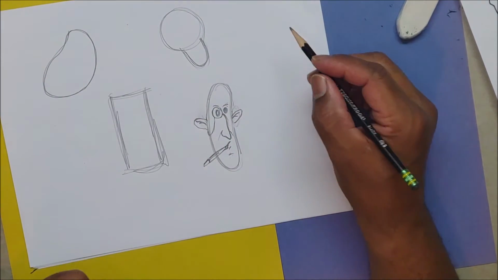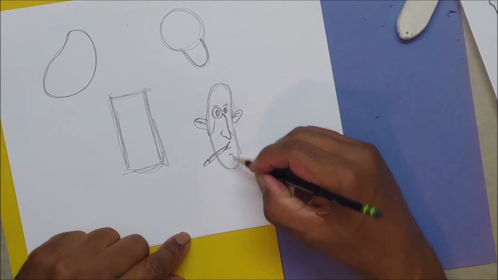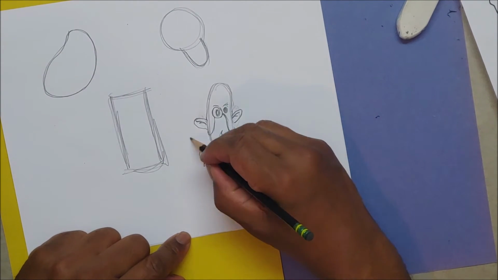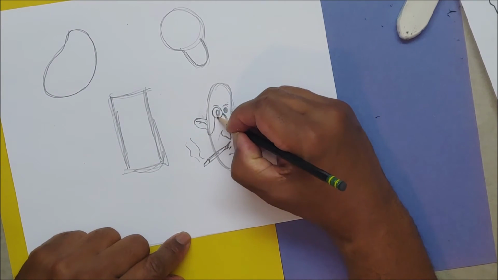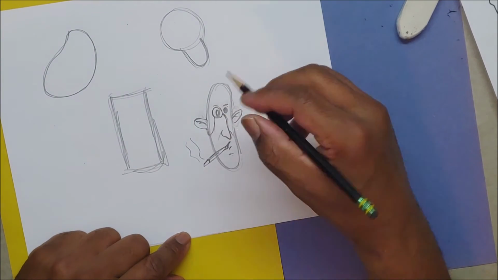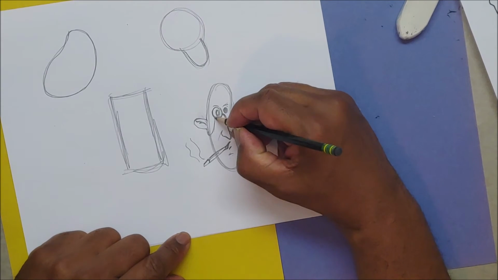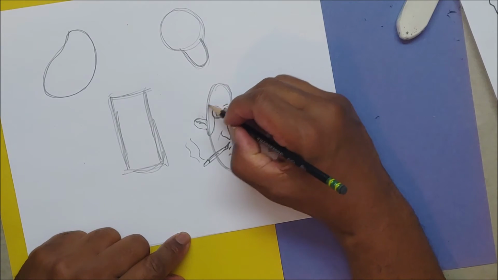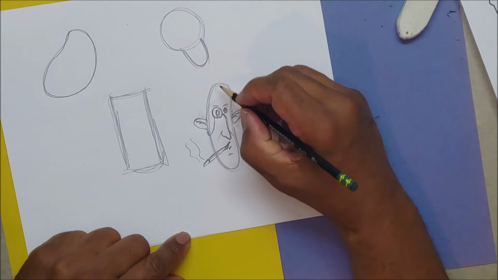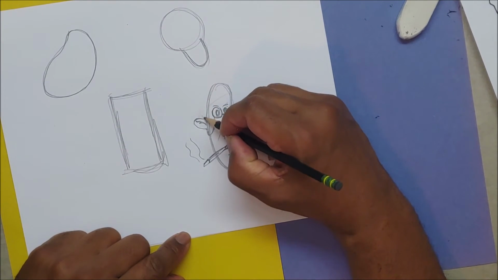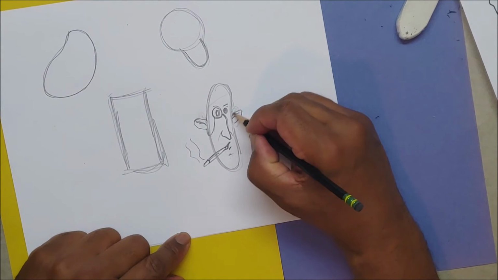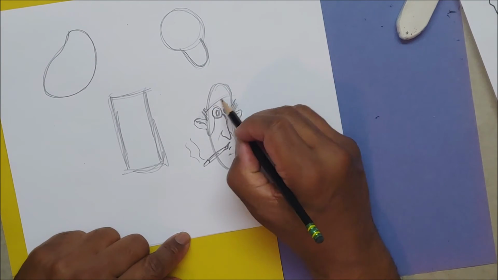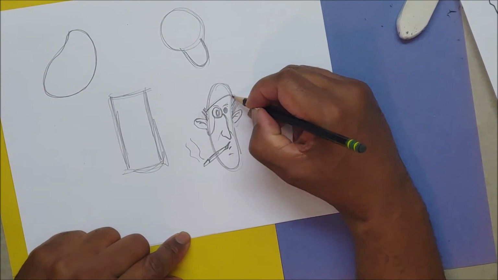And then we've got to give him some kind of hair or some kind of hat. So here's his mouth. Cigarette, smoke from his cigarette. Like I say, he's got his little monocle there, which is just one eyepiece, that's all. And let's give him a little bit of hair. And then give him that hat.